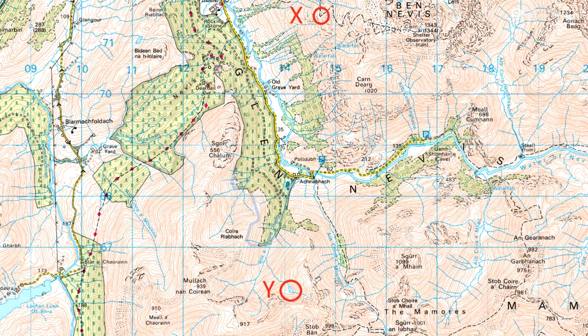So we are looking for a valley with a road in it and a track in it. So we know the photograph is taken from X. So going down here we've got river, road, and then a path or a track. So that's your valley. Could it be looking down here?